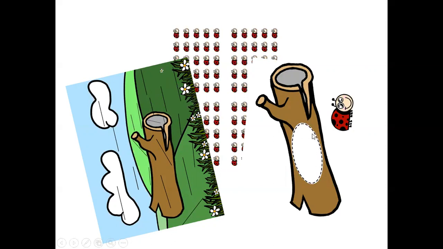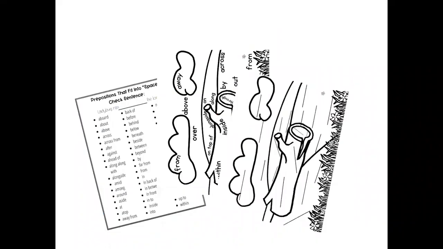So when you cut this out in the middle of the log, the bug fits in it, over it, around it. And so that is where we're using that physicality to practice as well. And again, we're talking about a doghouse, we're talking about a plane with clouds. We're talking about a lot of different scenarios where this would work to teach prepositions and prepositional phrases.